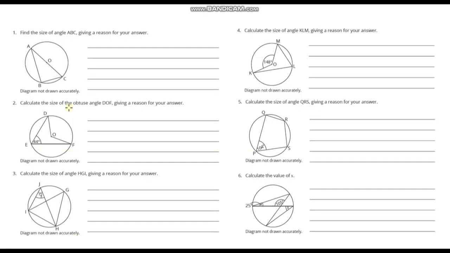So we're going to go through 10 questions. We've got 6 on this page and then 4 on the next page. And for each question, we need to calculate the missing angle and then give a reason for our answer. So question 1, find the size of angle ABC. Give a reason for your answer. So ABC, that's this angle here.